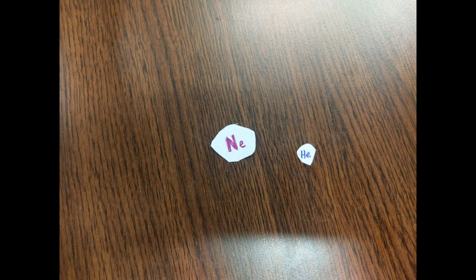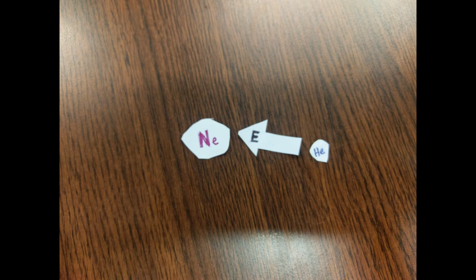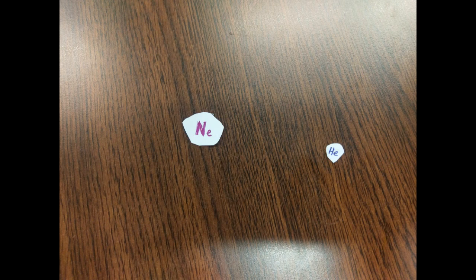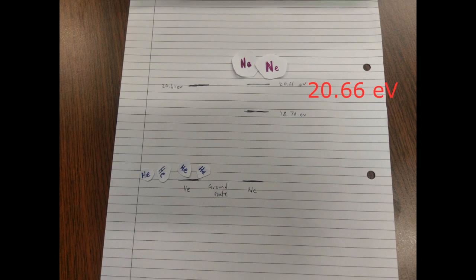Then they collide with the neon atoms. Their energy is transferred to the neon atoms and they go back to their normal ground state, which means that they lost their excitement. The neon atoms then move to a higher state of energy of 20.66 electron volts.